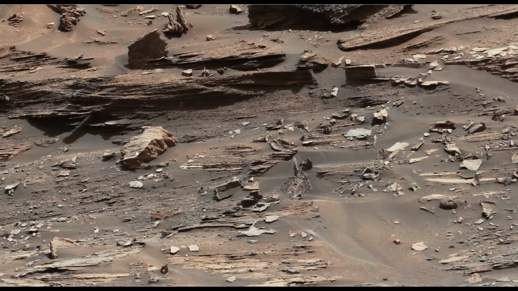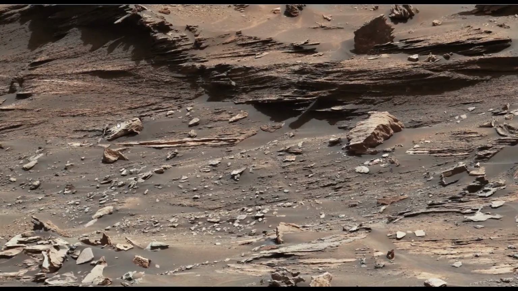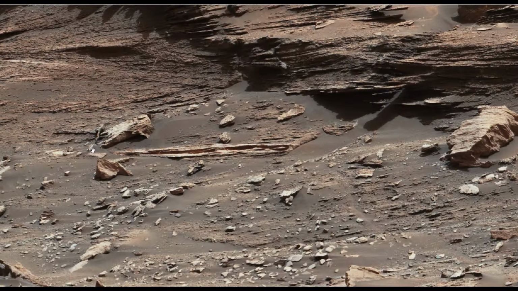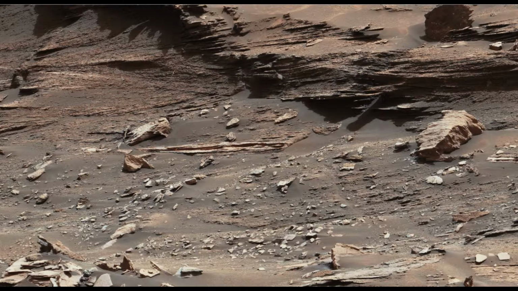To the right, NASA again tried to hide a rectangle object. It lies under some sort of metal scrap with a clamp on it. In the same area, you can find a lot of other artificial objects.